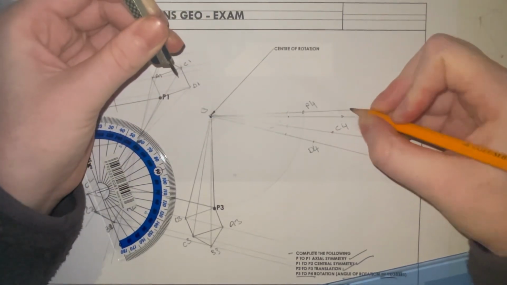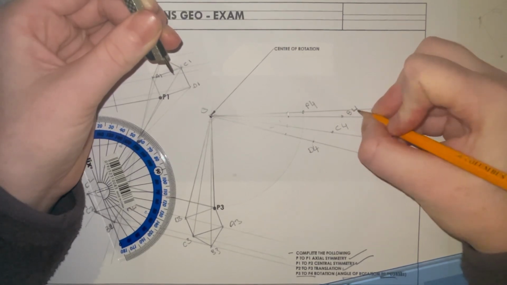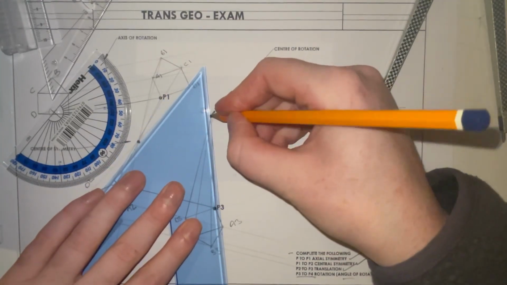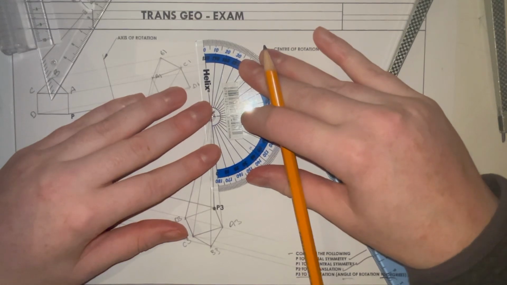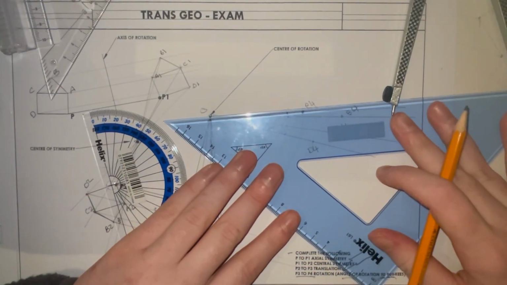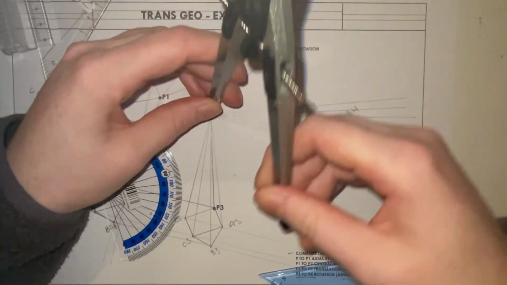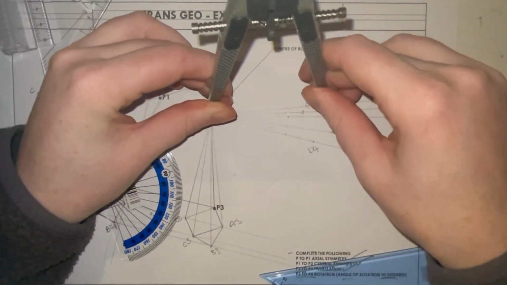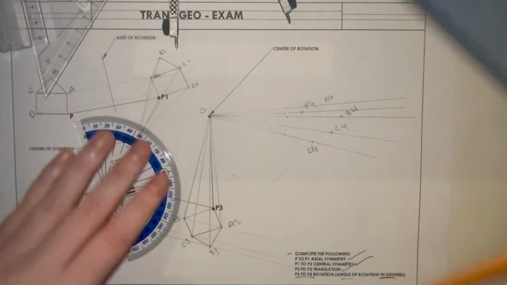So here is our P4. And our last point then is our A. So somewhere along this line is our A4. Extend out, swing up. That will give us A4. And then fill in our points.